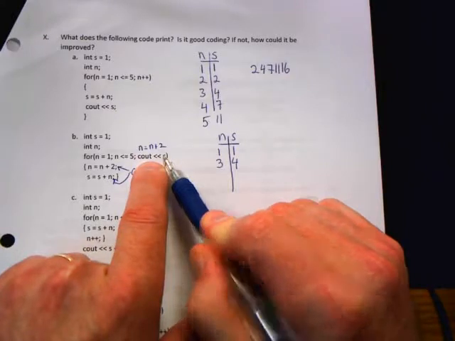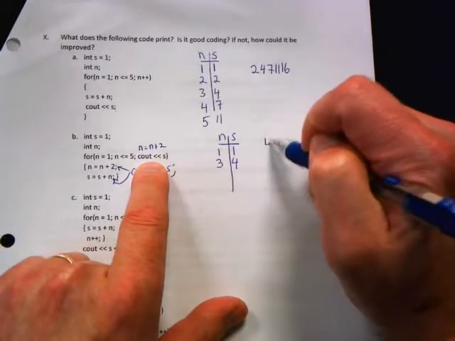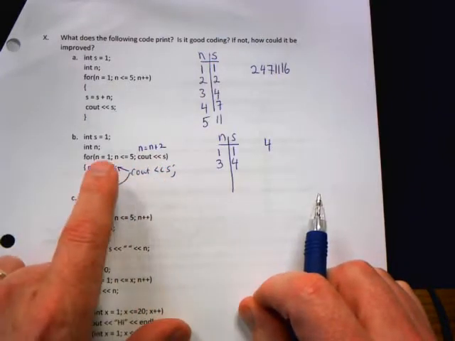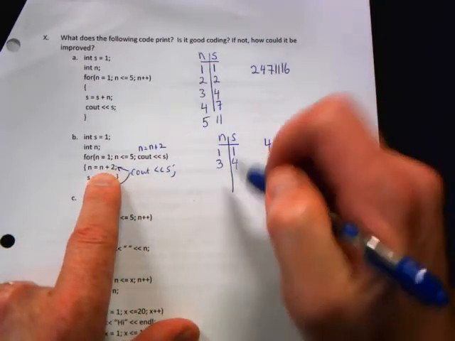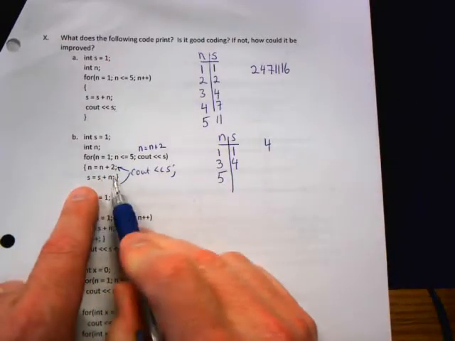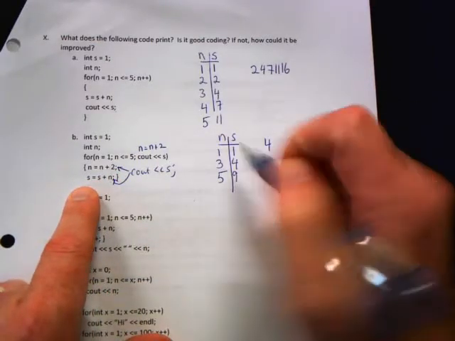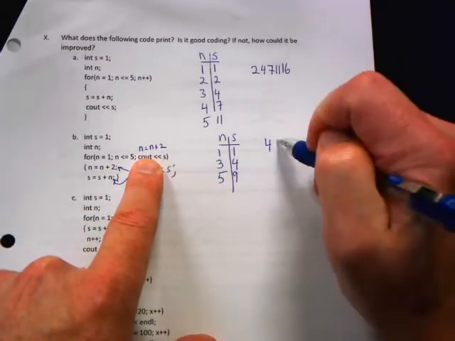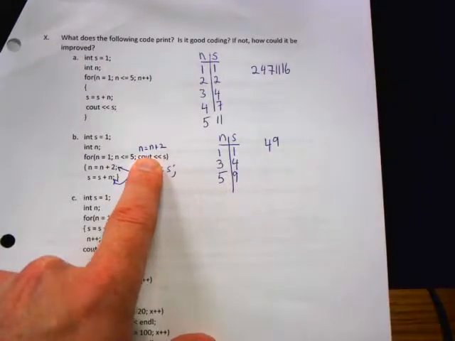So what's it going to print? It's going to print the number 4. And then n will be 2 more, so n becomes 5. And then we add, 5 plus 4 is 9. And then it prints 9.